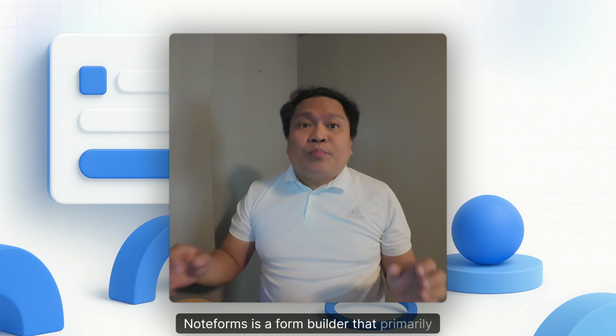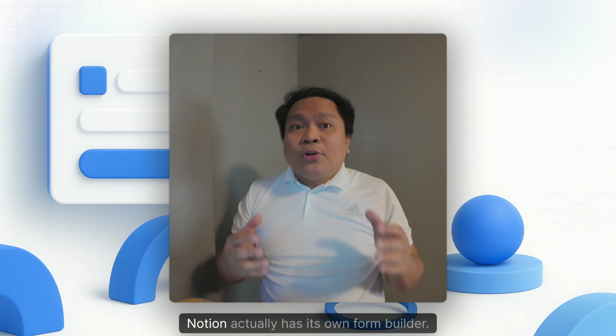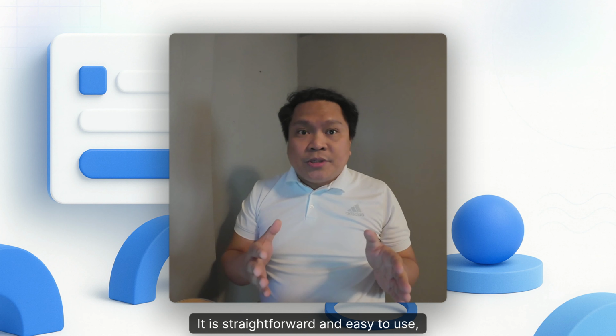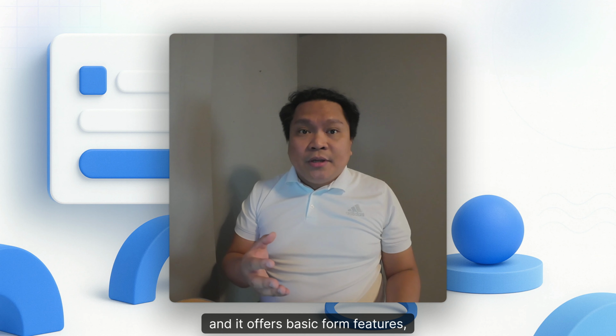NoteForms is a form builder that primarily integrates with Notion. Notion actually has its own form builder. It is straightforward and easy to use, and it offers basic form features, but it doesn't have advanced features such as allowing your users to update existing submissions. This is very helpful, especially if you have project or task forms and you'd like to avoid duplicate submissions, but would need to allow your users, employees, or teammates to update their current submissions or entries in your Notion database.